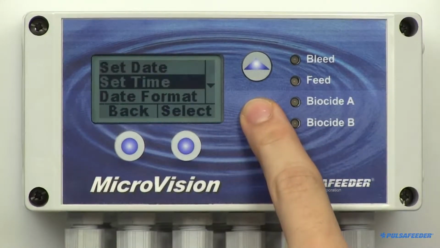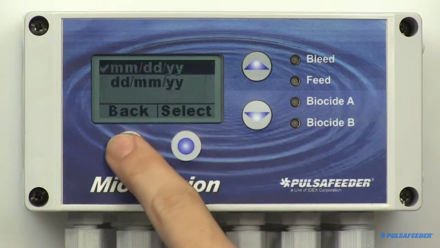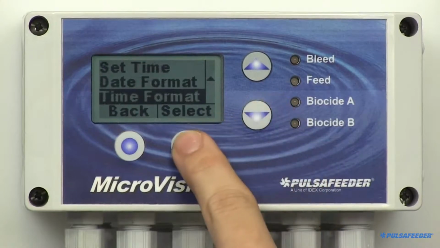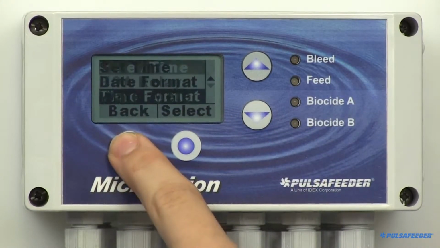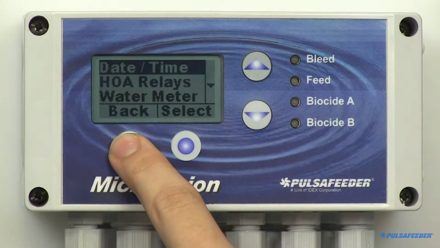Arrow down to set the time. You can change the date format if you want. You can also change the clock format. Once these entries have been made, press the back button.